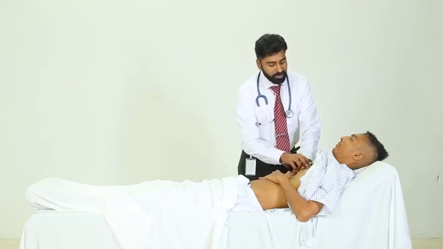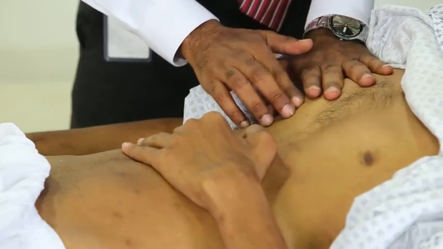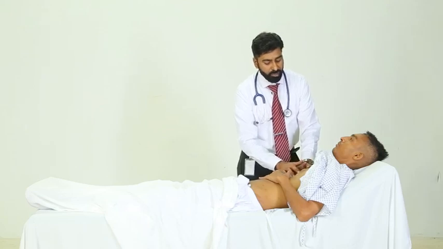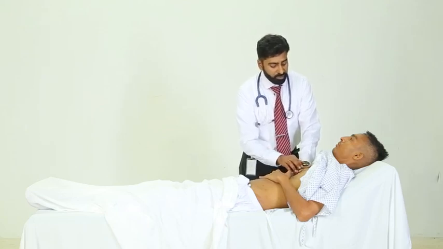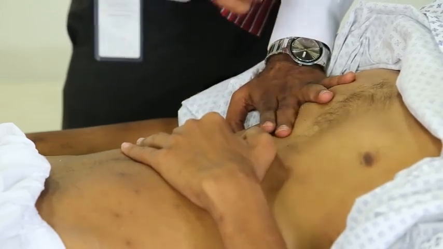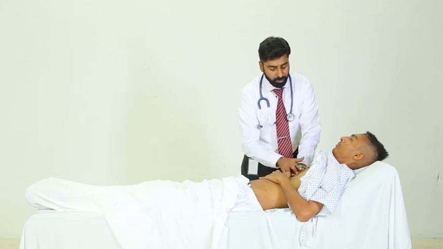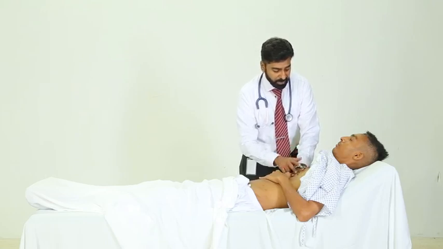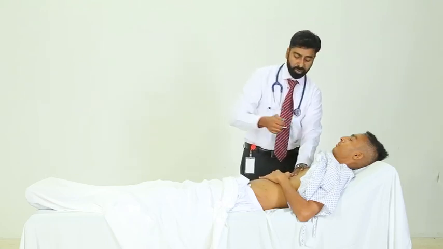So I started with the second intercostal space, resonant sound here. I moved my finger to the third intercostal space. I percuss here, again it was resonant. At the fourth intercostal space, the percussion note is dull, so it's possibly the upper border of the liver.